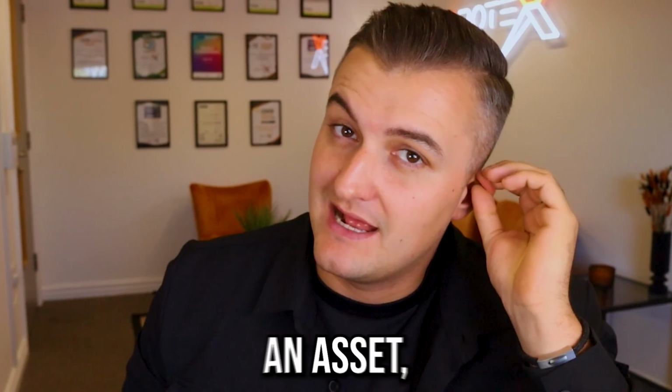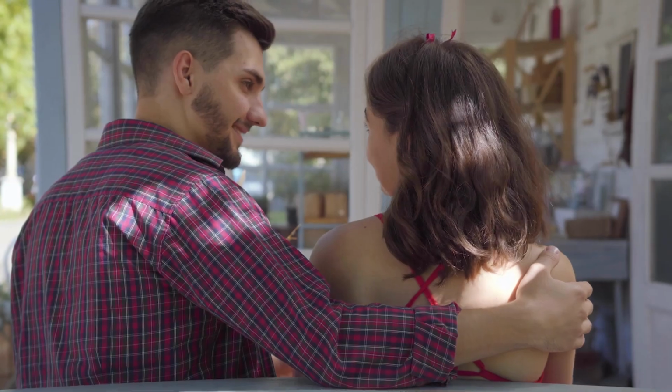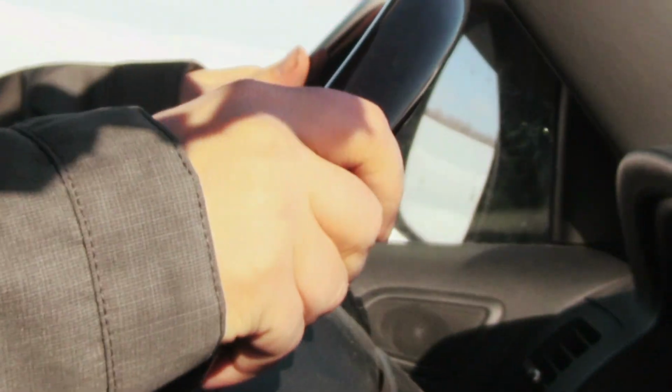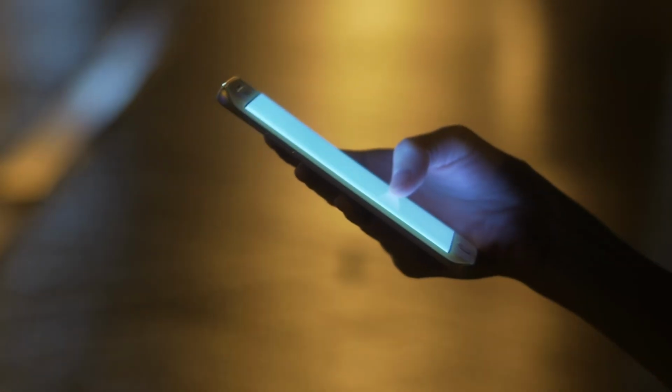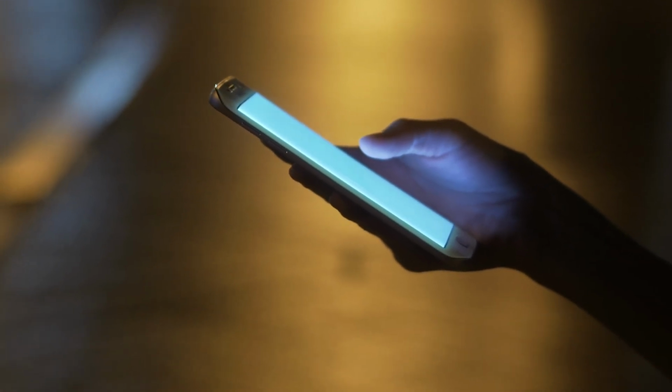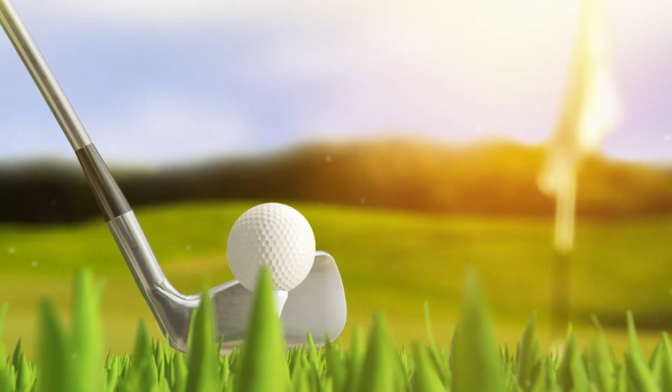So in order to have an asset, what you've got to think about, and you've got to keep open-minded here, because it's going to be hard for some of you to swallow, but think about that item that you have, okay? You have your own home that you live in. You have your vehicle that you drive. You have your mobile phone that you use on a daily basis. You have your golf clubs in the garage.